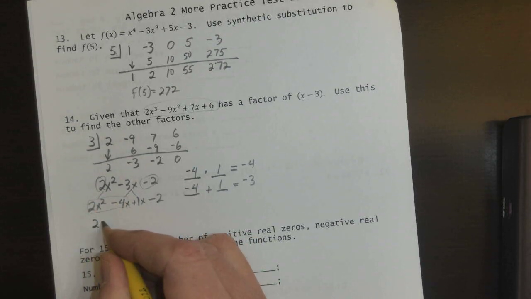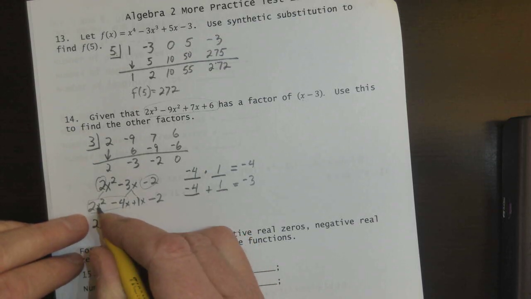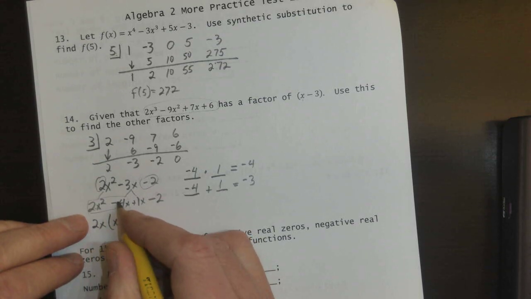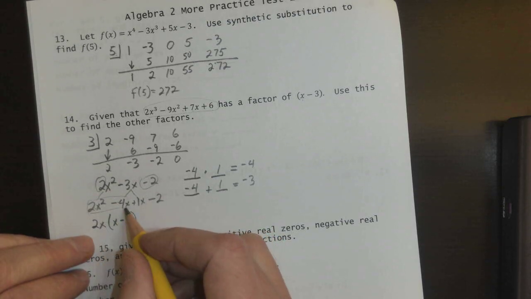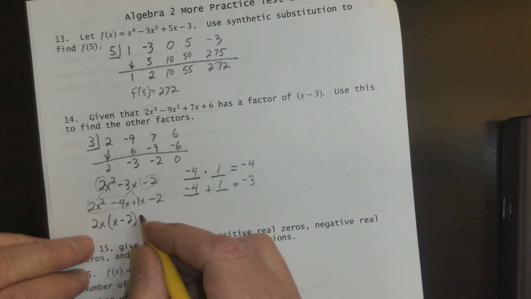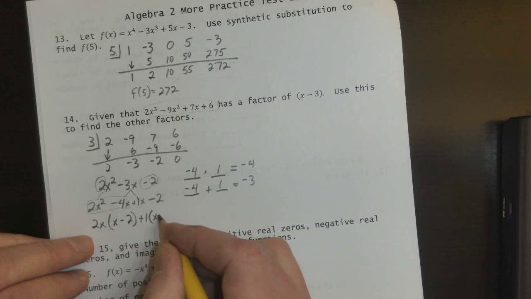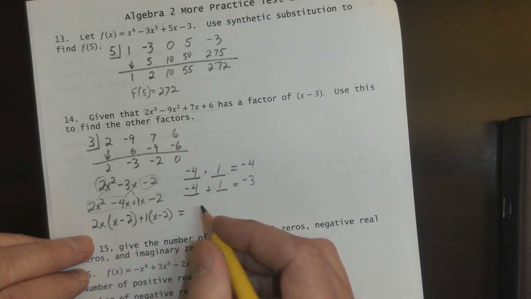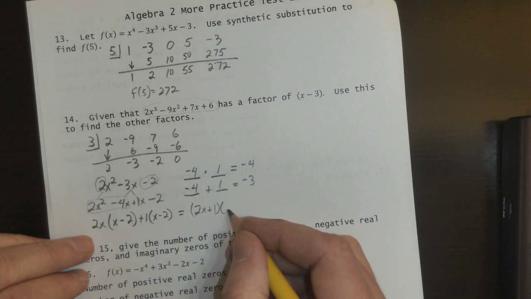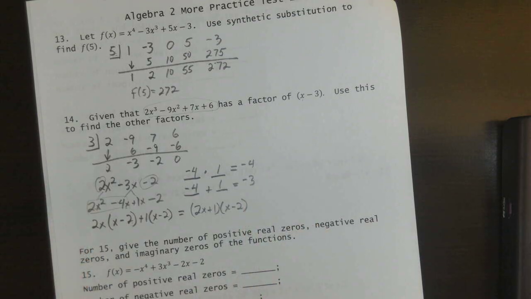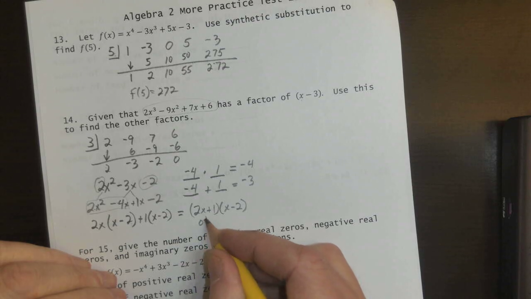So I'm going to take the 2x, that's the GCF of 2x squared and negative 4x, and that would be x and then minus 2. If I pull the 2x out of negative 4x, I have minus 2, plus 1, and then times x minus 2. And then I'll take the front parts, the 2x plus 1, and multiply it by the common part, x minus 2. So these are the other factors.